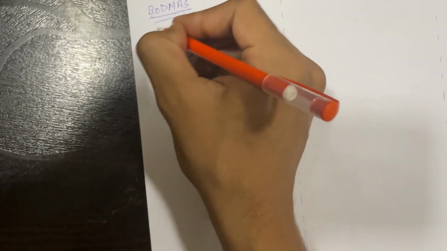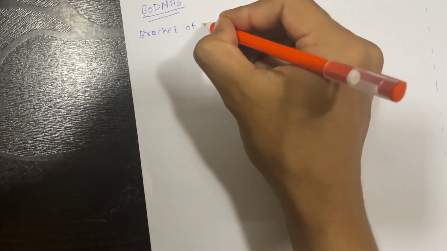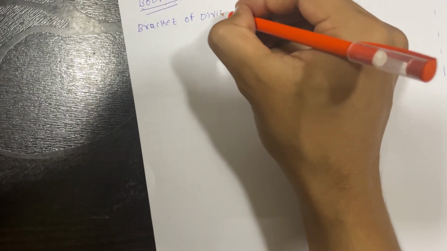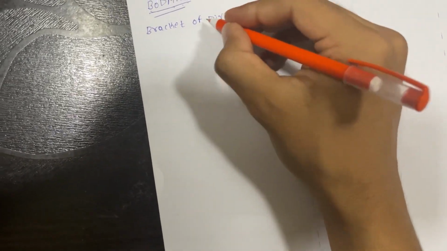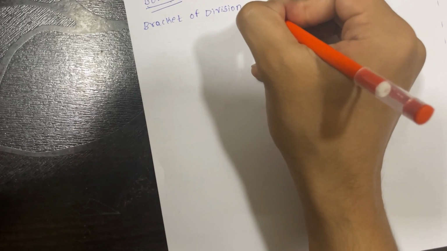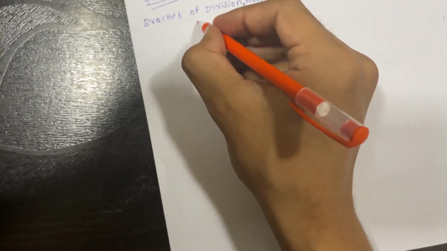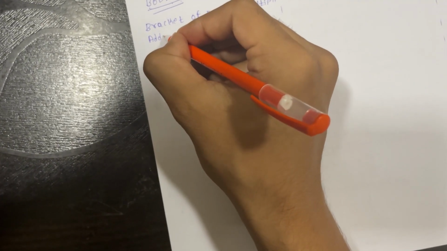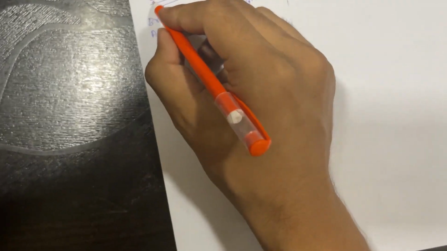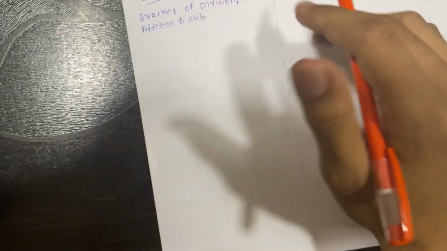Listen carefully. BODMAS is bracket of division, multiplication, addition, and subtraction. I will write the full word, division, multiplication, addition, and subtraction. So BODMAS is bracket of division, multiplication, addition, and subtraction. Okay, what does this mean?